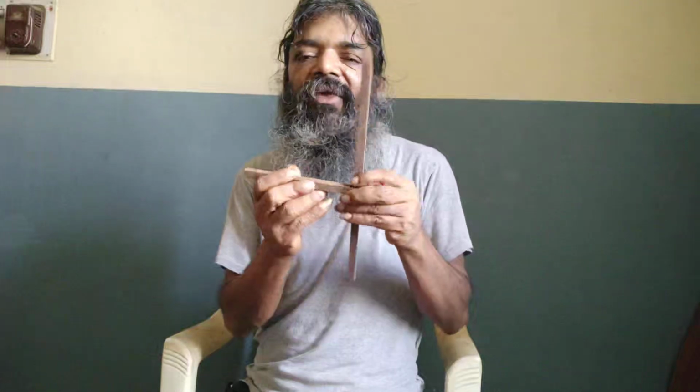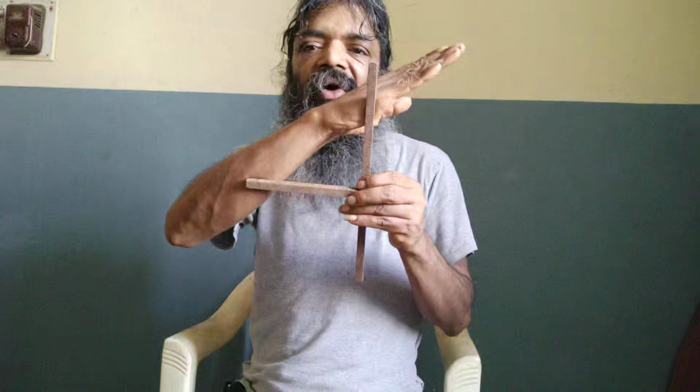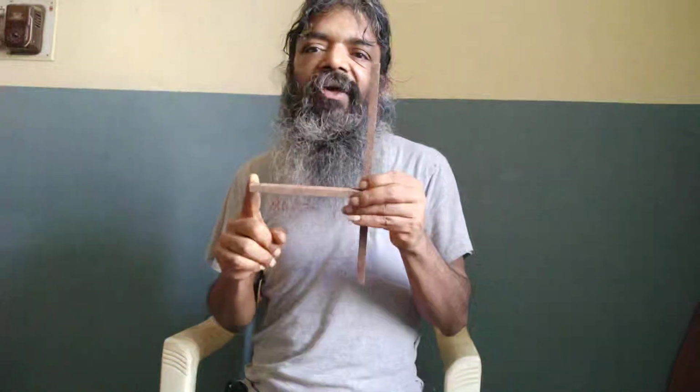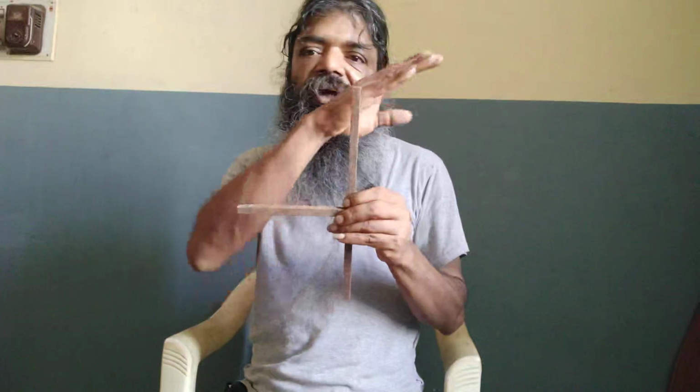If I have this as the x-axis and this as the y-axis, then x plus y equals 3 will be a slant line like this, where it intercepts the x-axis at (3, 0) and the y-axis at (0, 3).